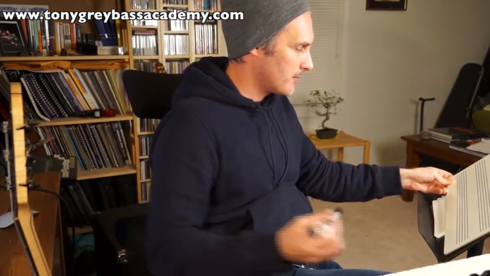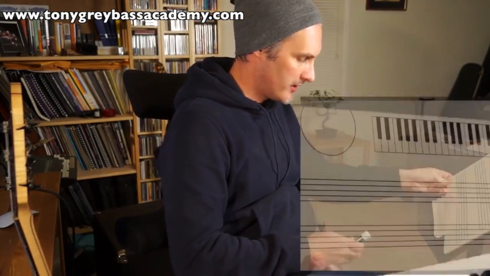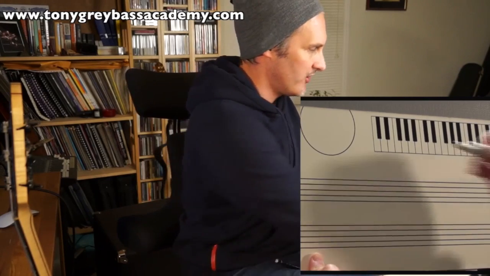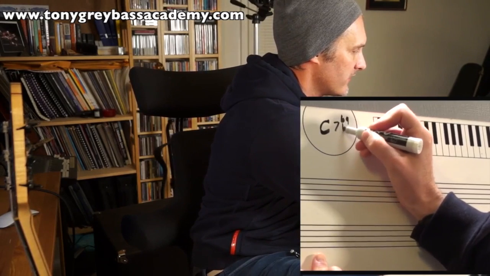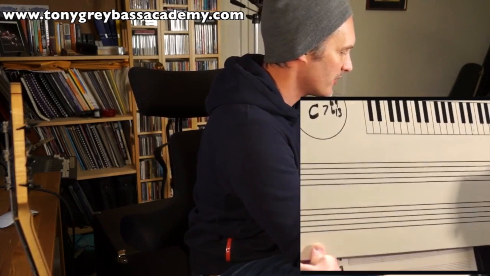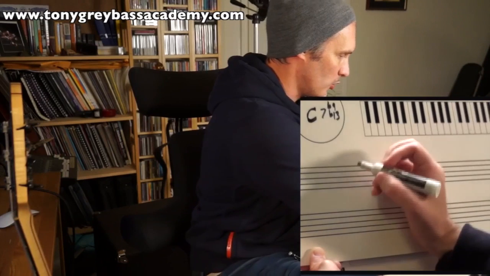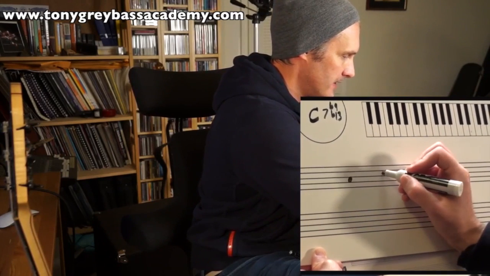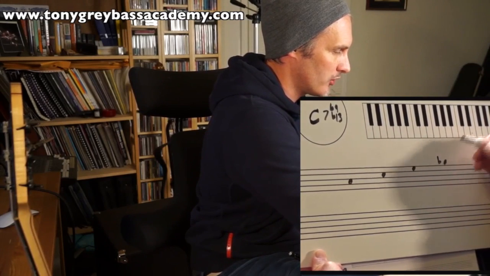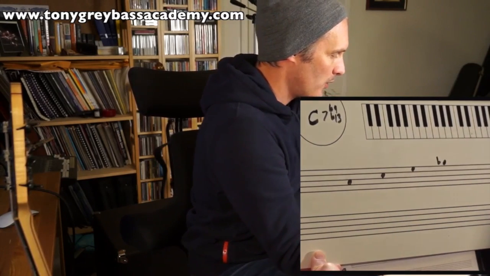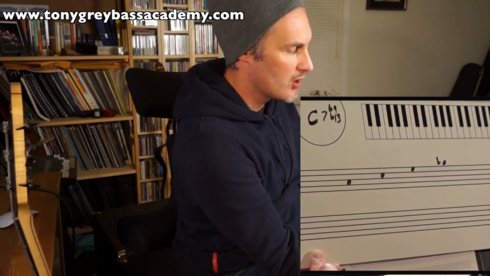So now let's get into some of these chord scales. Okay, I'm going to use the whiteboard here, and we're going to first talk about this C7 flat 9, flat 13. So what we want to do first is spell out the chord. So we have a C, E, G and B flat. There's our chord tones.